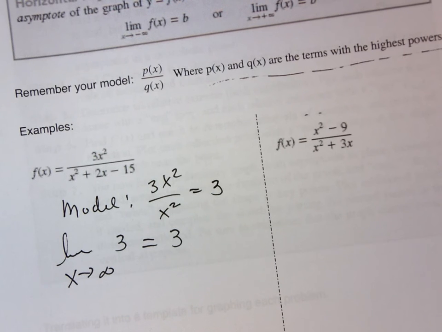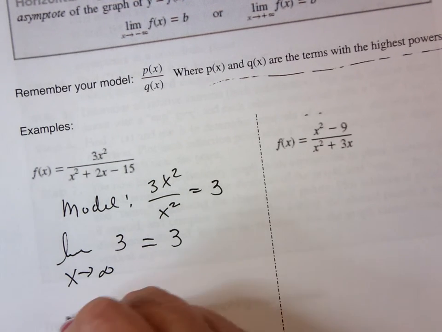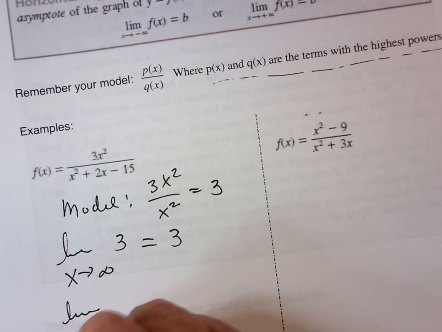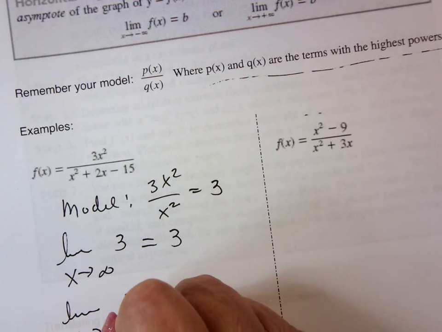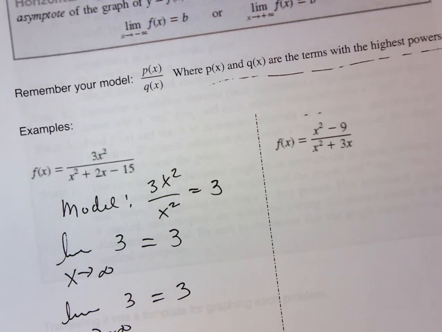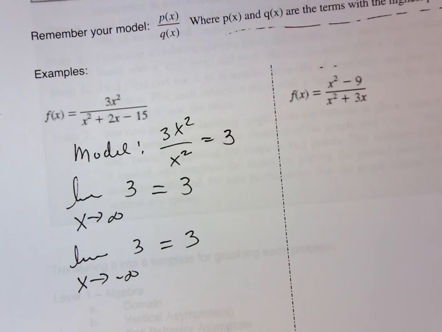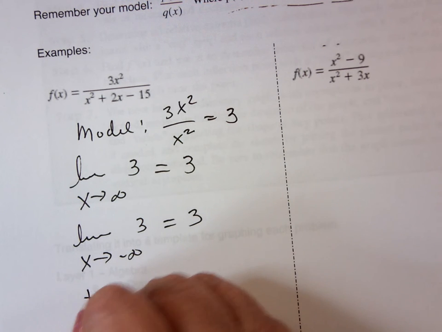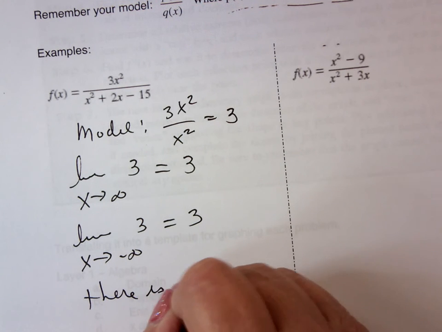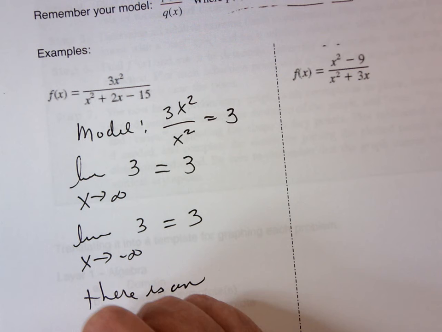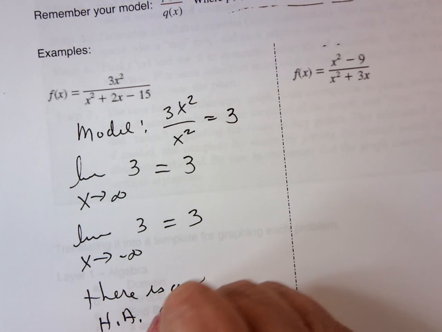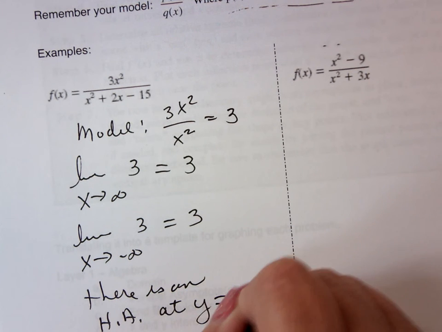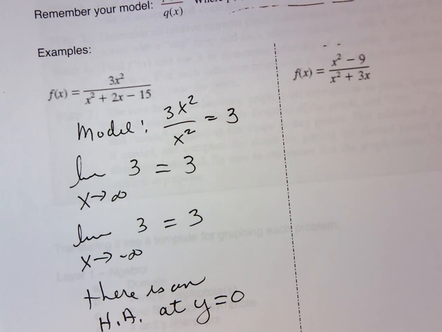Because variables change, constants don't. It has no x's. And that would be true of the same thing if I took the limit as x goes to negative infinity of 3. It's also 3. What this says is that I have an HA at y equals 3. Horizontal asymptote 3.